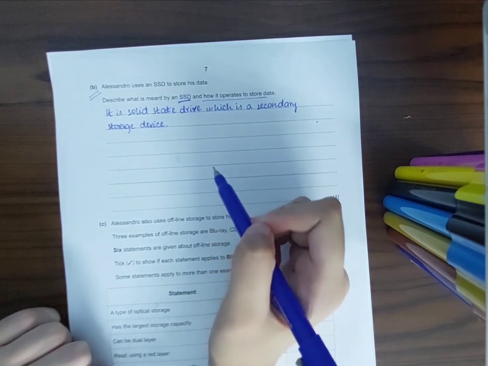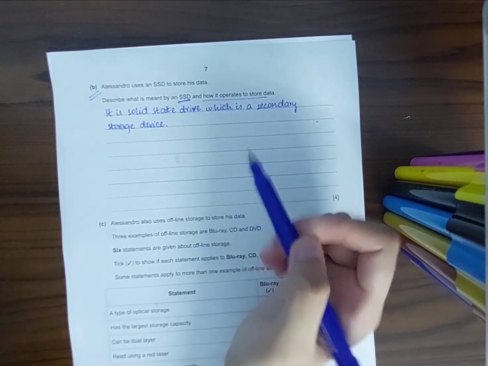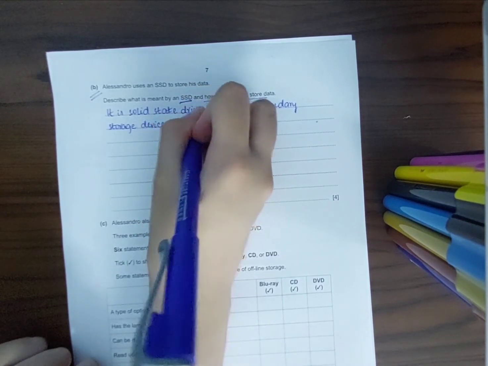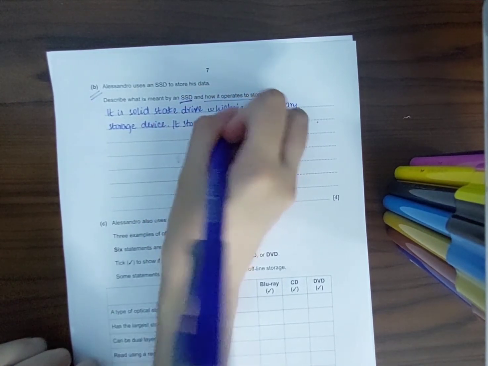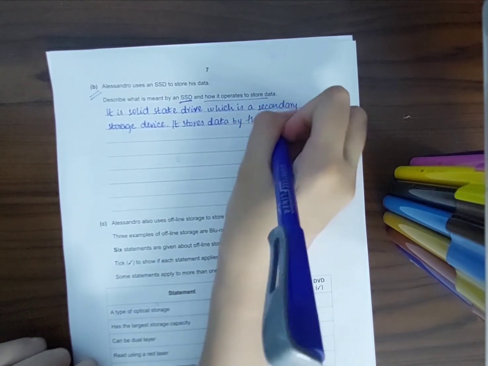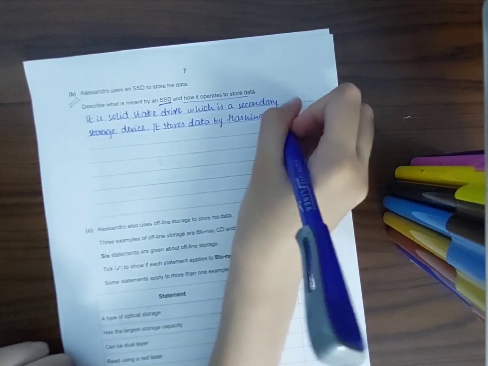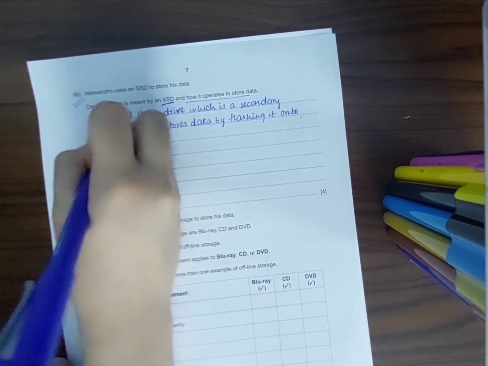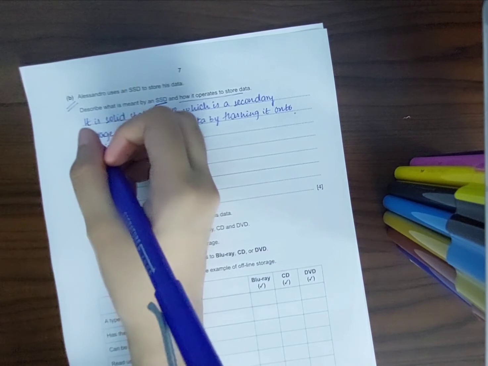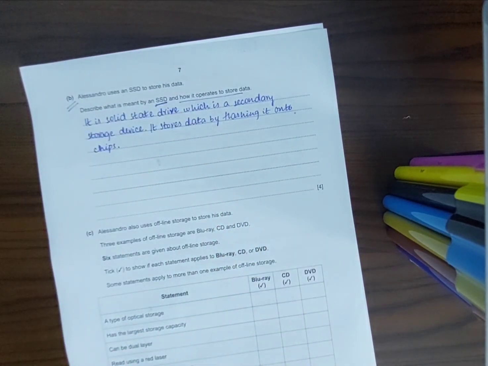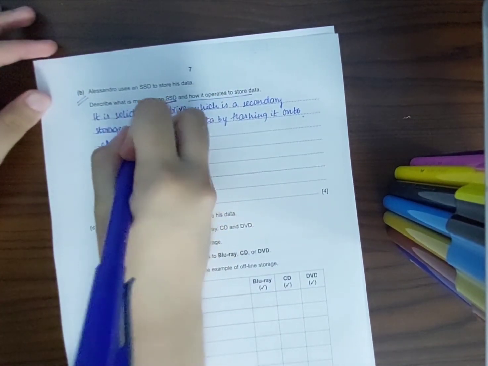It stores data by flashing it onto the chips. The chips are present within the SSD. And then data is stored by controlling the flow of electrons through these chips.